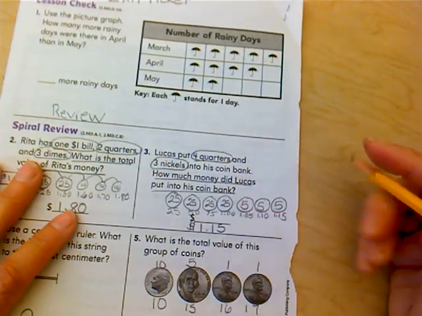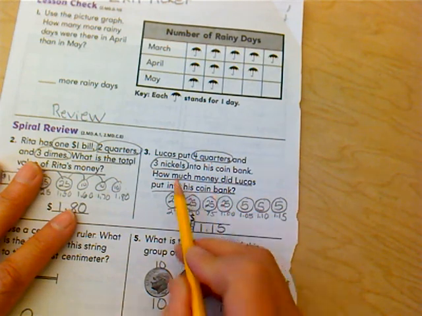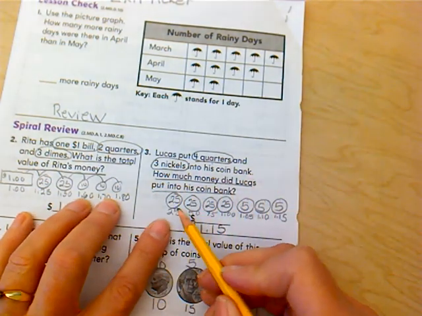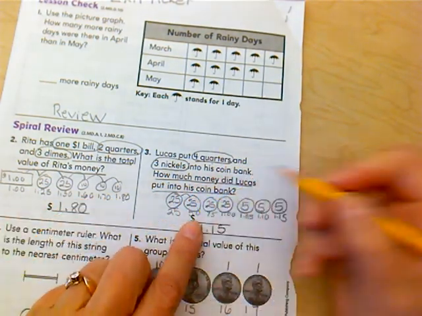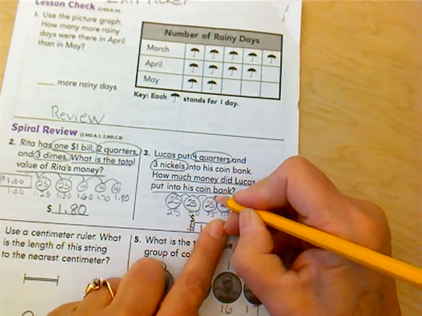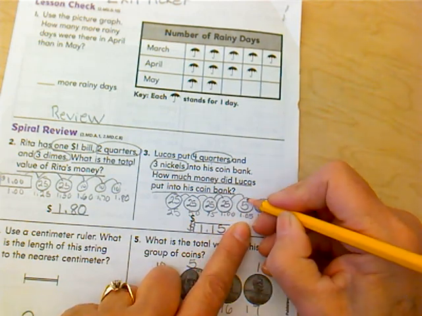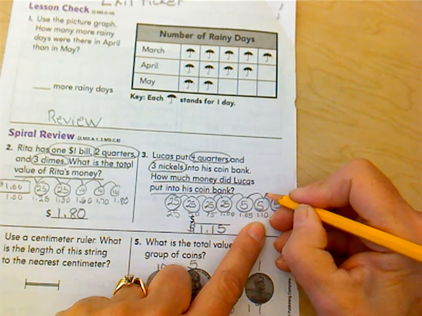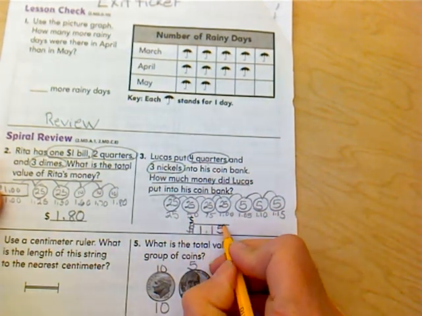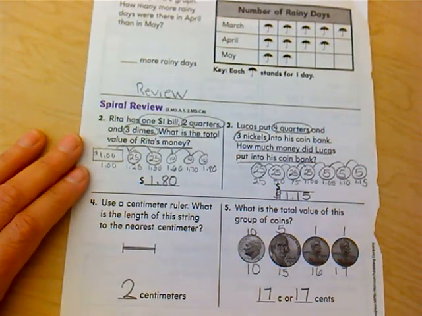Okay, so now we have another money problem. Lucas had 4 quarters, which I have drawn, and 3 nickels, which I have drawn. How much money did Lucas put into his bank? 25 going up 25 puts me at 50. Up another 25 puts me at 75. Up another 25 puts me at $1. Going up a nickel, $1.05. One more nickel, $1.10. One more nickel, $1.15. I didn't quite have enough space to write it on there when I did my counting, so you should have said that the total was $1.15.